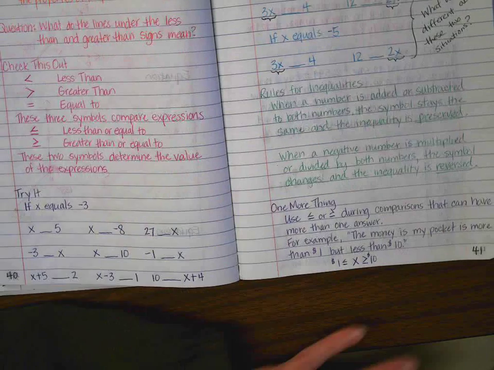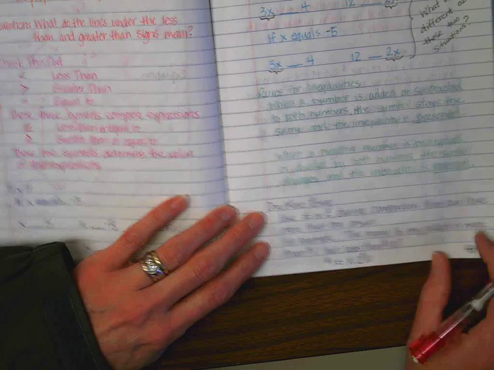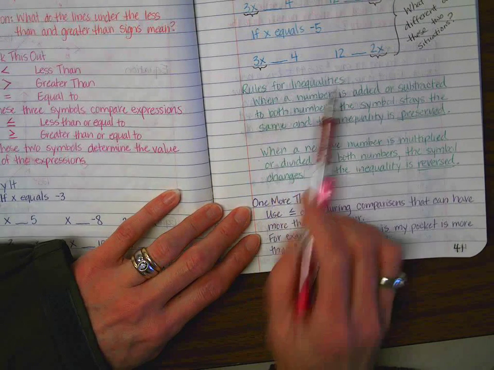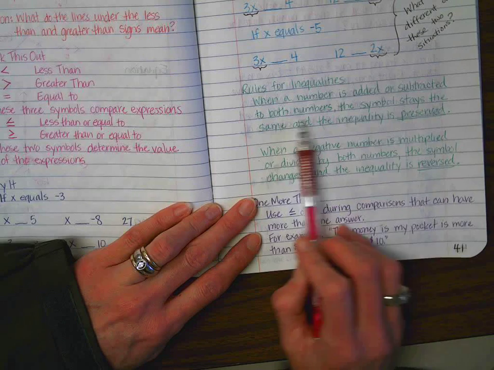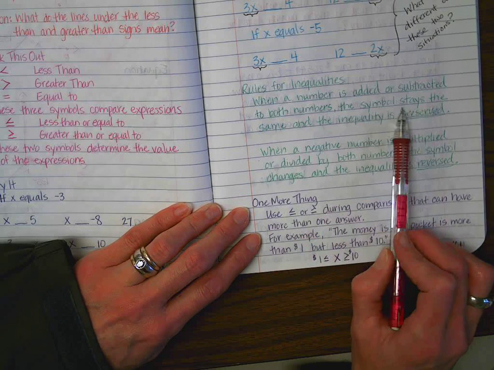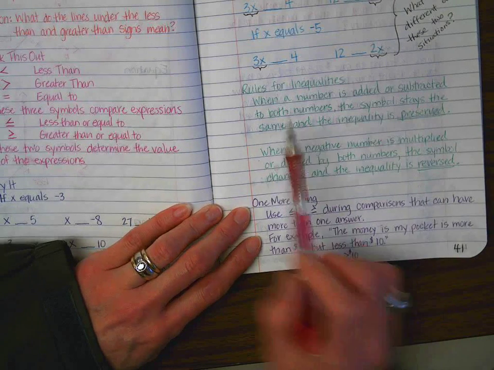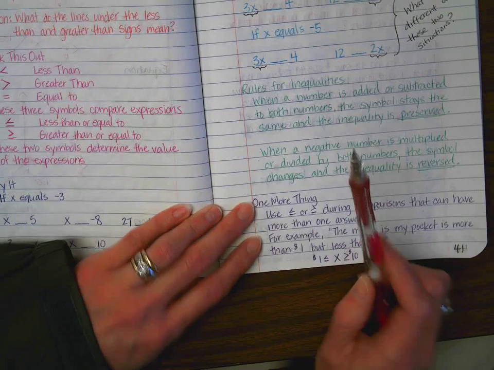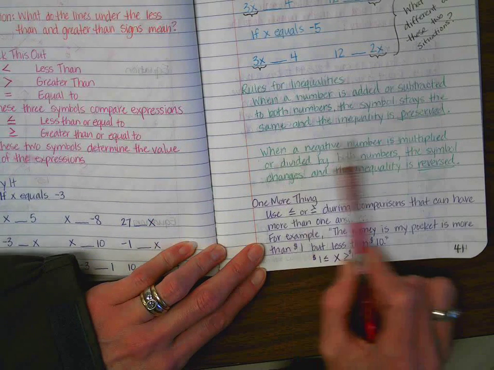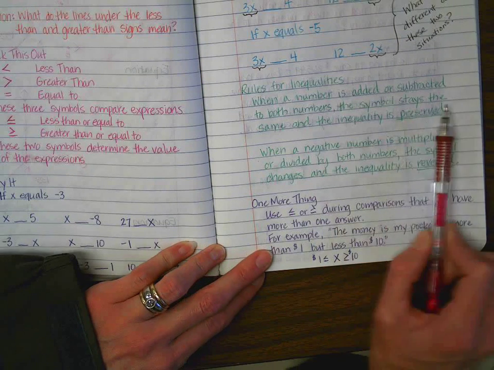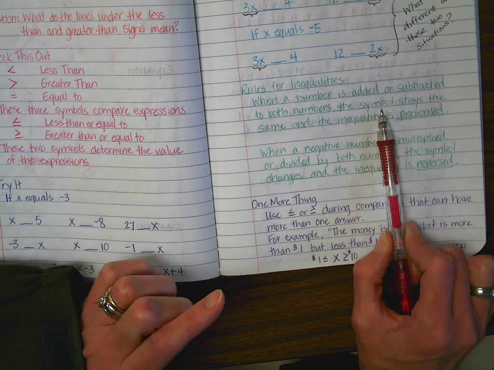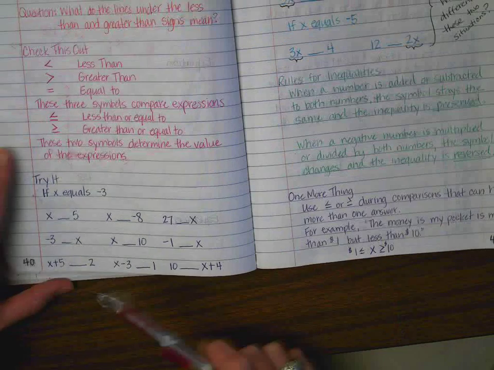So kind of an interesting idea. So rules for inequalities that I need you to be aware of. Rules for inequalities. When a number is added or subtracted to both numbers, the symbol stays the same. So up here it stayed the same, okay? The symbol then, or the inequality, is then called preserved. So if the symbol, the greater than and less than sign, doesn't change.